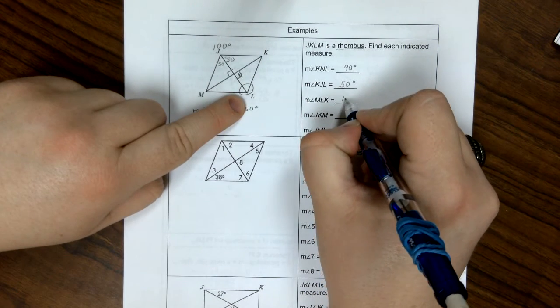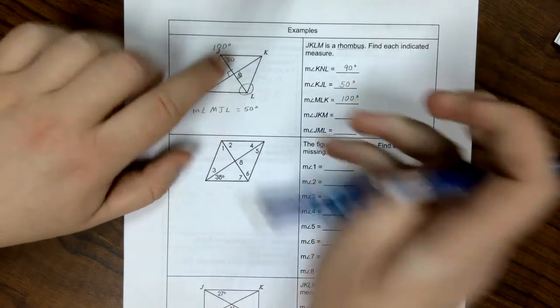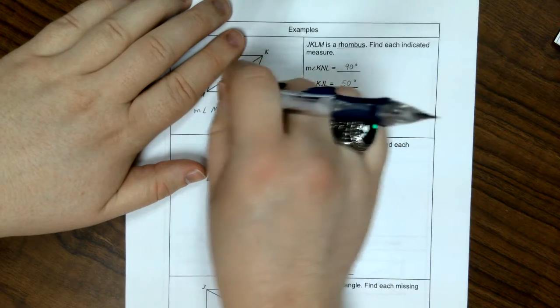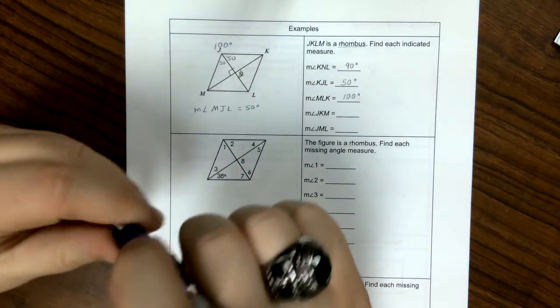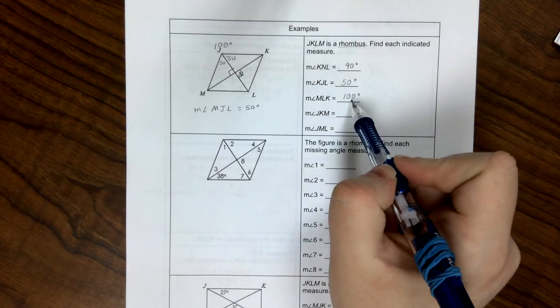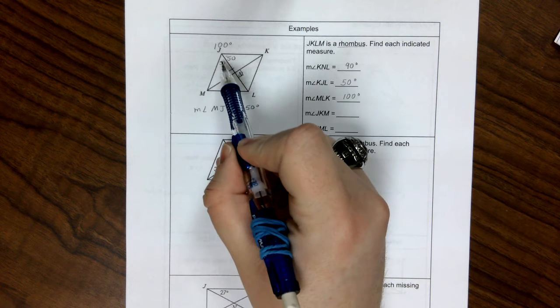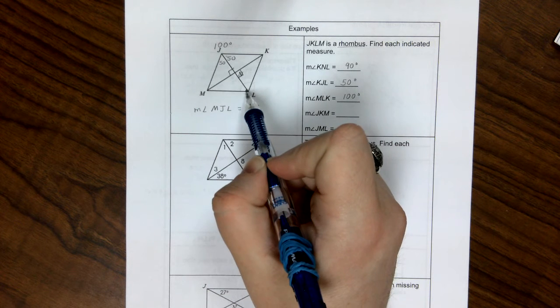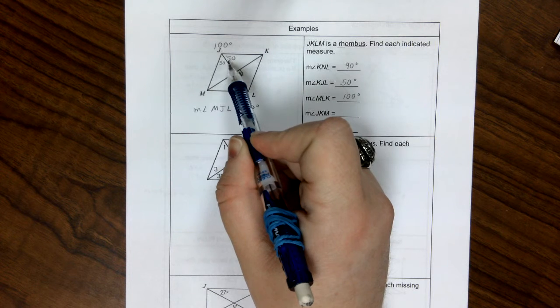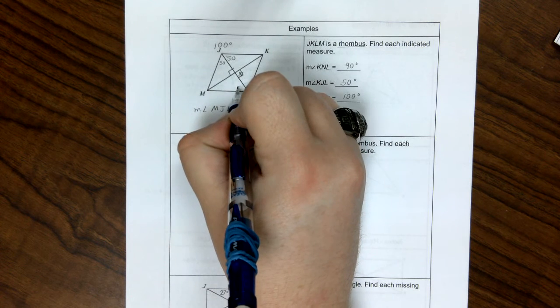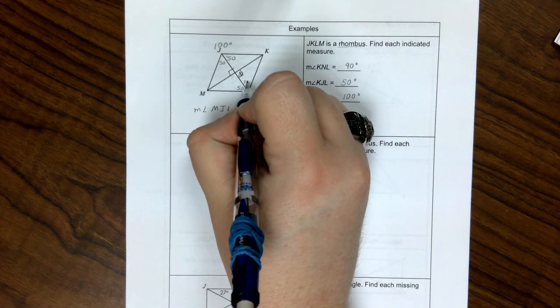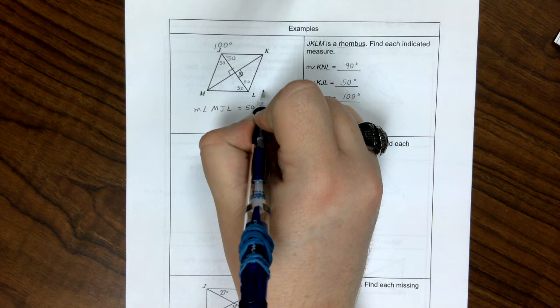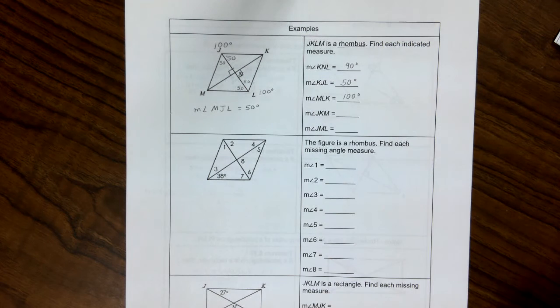So that is going to be 100 degrees also. So this one was 100 because these 2 added together made 100, and the angle we wanted was across from those 2. So you could really drag both of those 50s down here and then add them together to get that to be 100. That's another way to look at it.